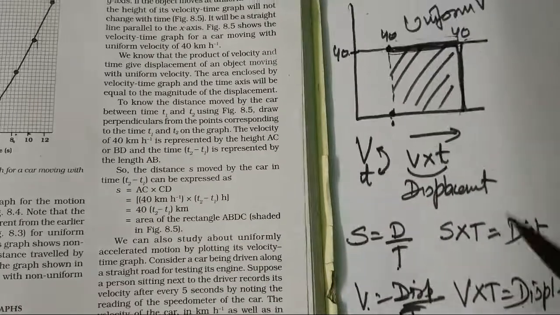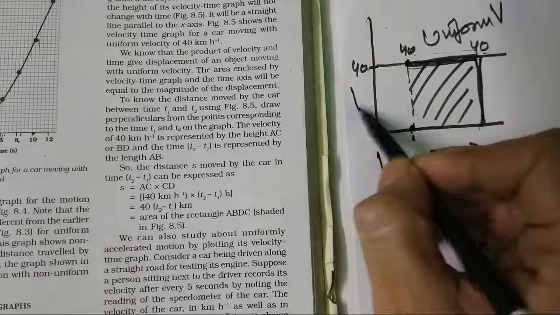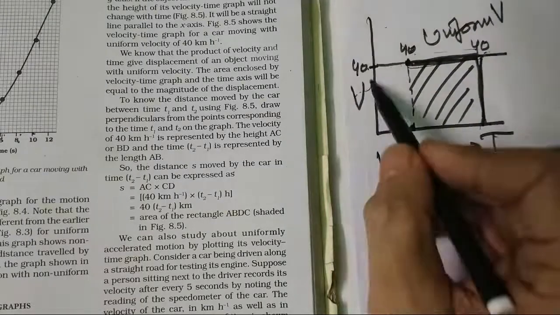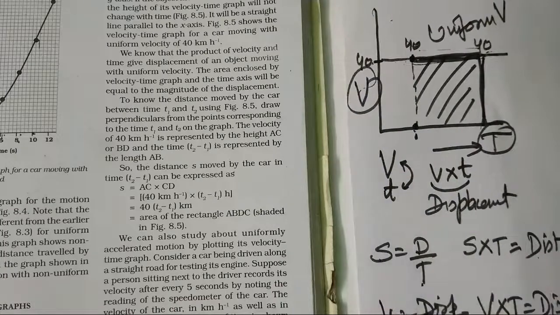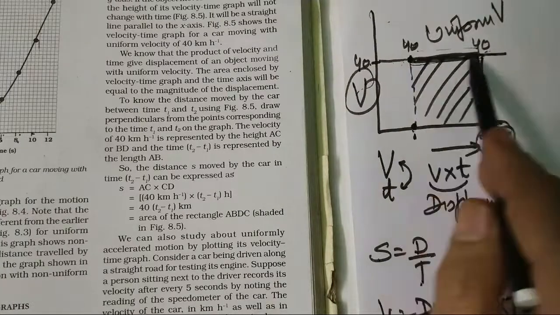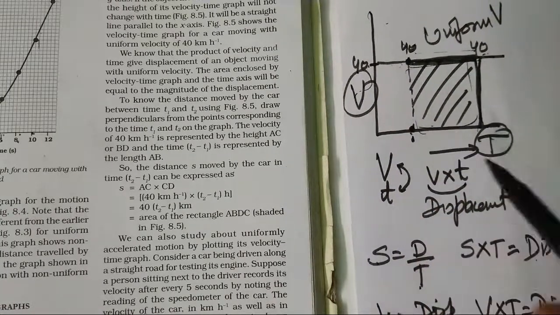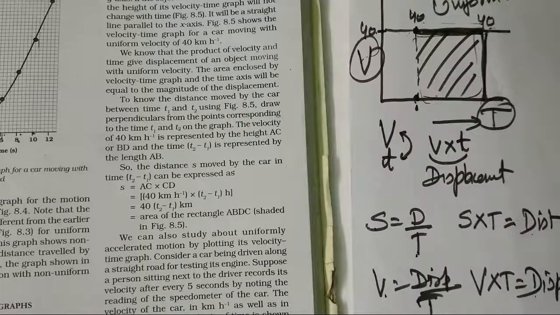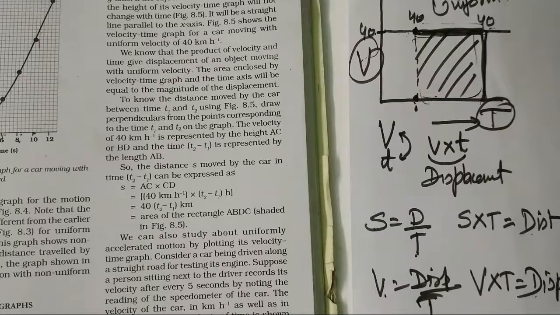So in a way, if you are given a velocity time graph, v and t graph, then the product of this into this gives you the area of this. So if you find the area of the rectangle, you are finding the displacement. That is the meaning of this.